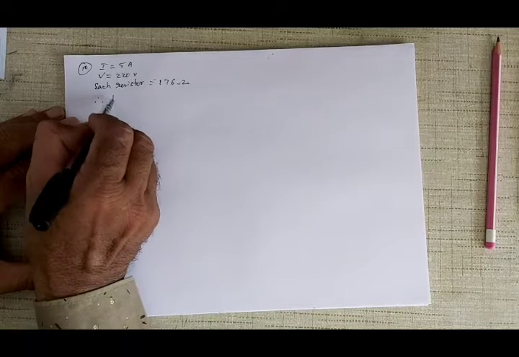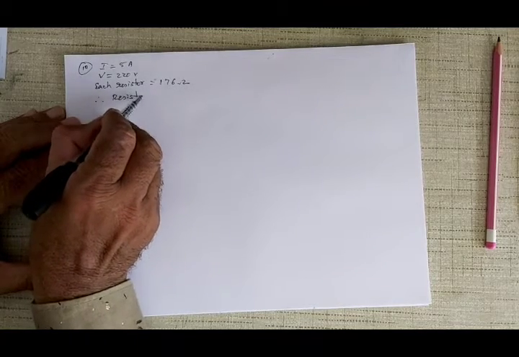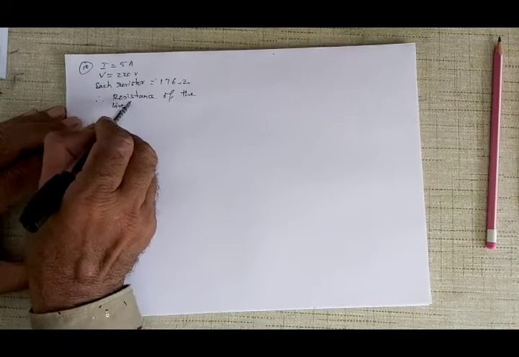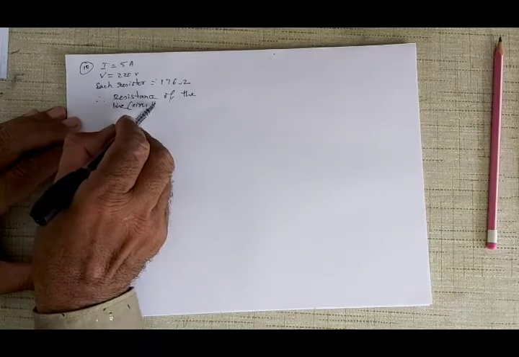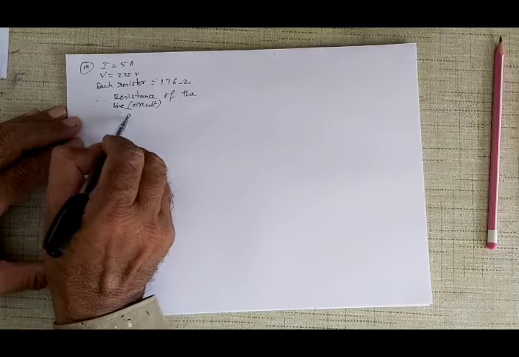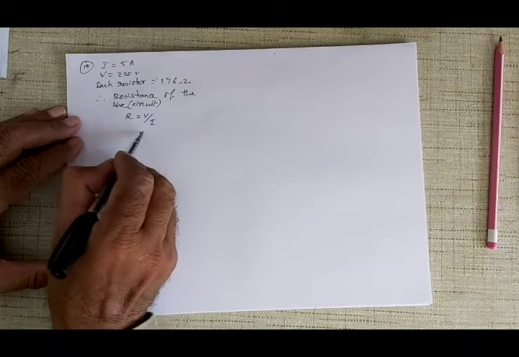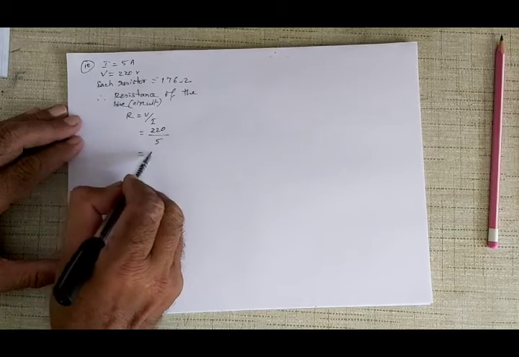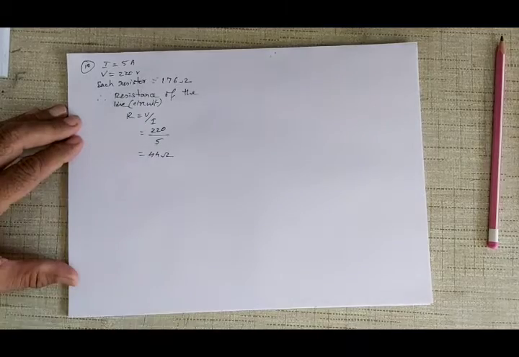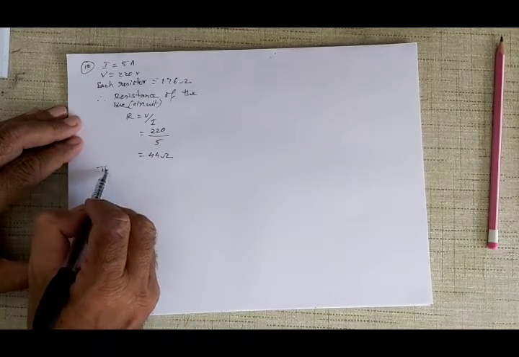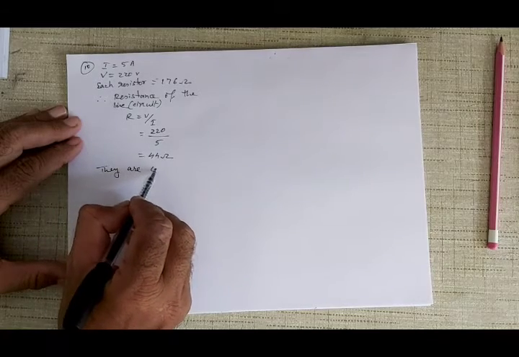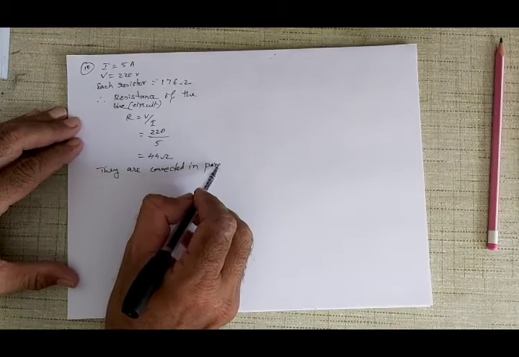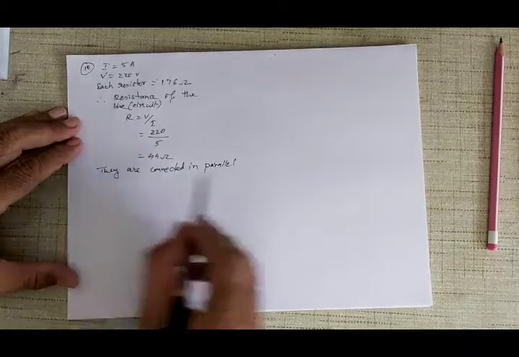Therefore, the resistance of the line, the circuit, the main line, how much will it be? R is equal to V upon I. Now what is the voltage? Voltage is 220, current is 5, so 44 ohms. All right. Now these are connected in parallel. We are told that all the resistors are connected in parallel. Now how many resistors are needed?